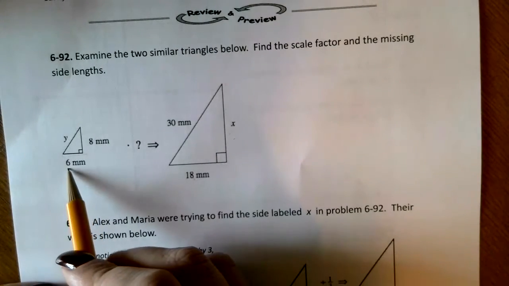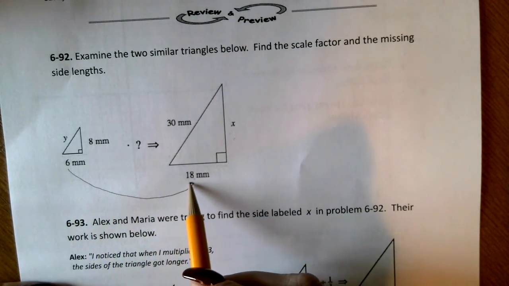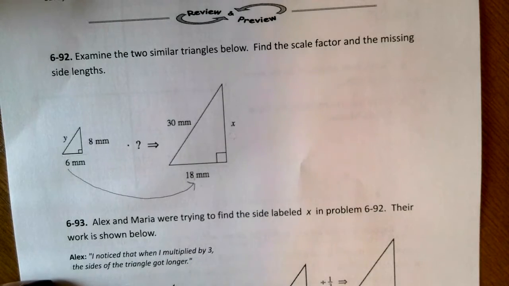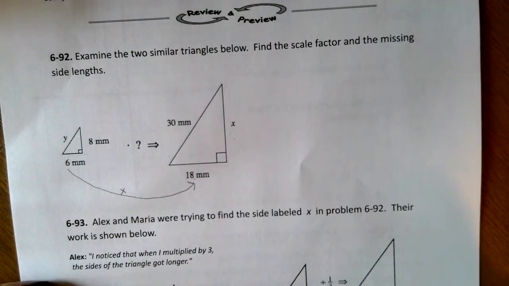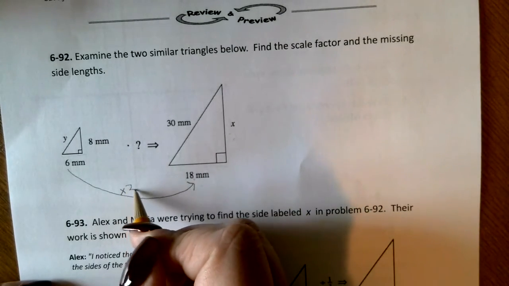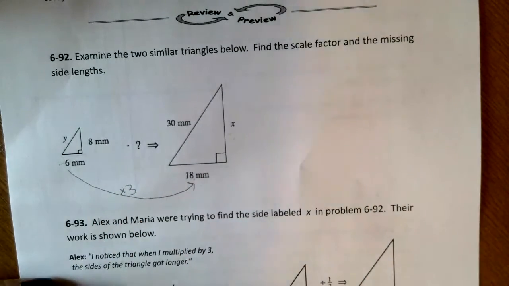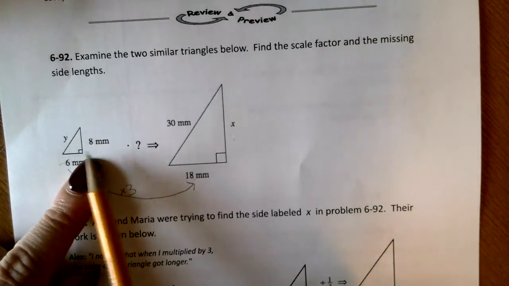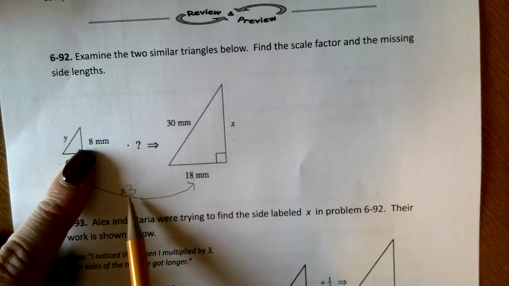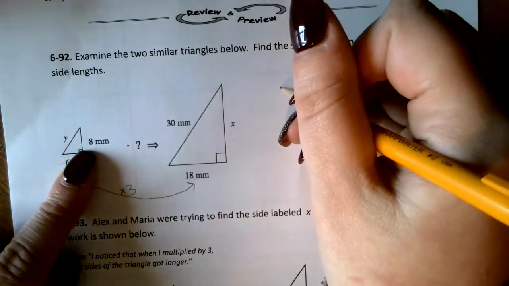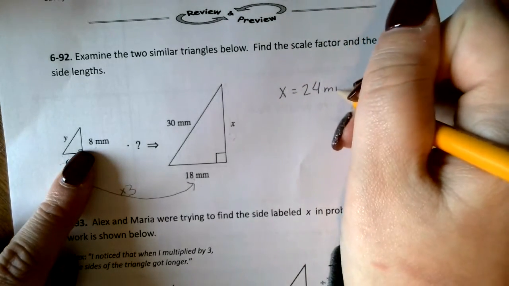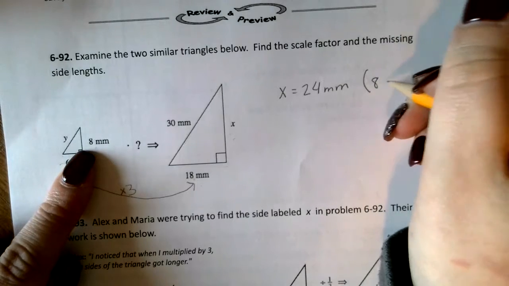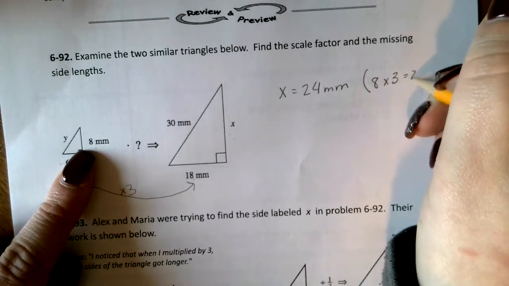And we're just going to ask ourselves, what did we have to do to get from 6 to 18? I multiplied by something. I multiplied by 3, right? Because 3 times 6 is 18. So in order to figure out these other side lengths, that's going to help us. We can do the same thing here. We can take our 8 and multiply it by 3 to give us 24. So x has to equal 24 millimeters, again because 8 times 3 is 24.